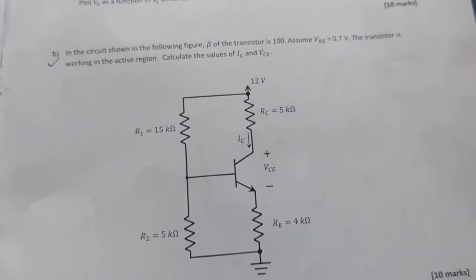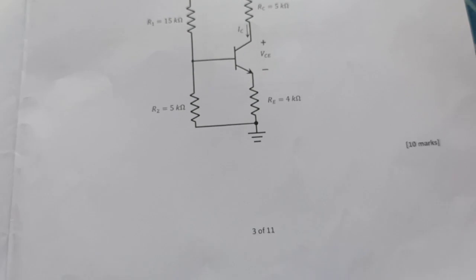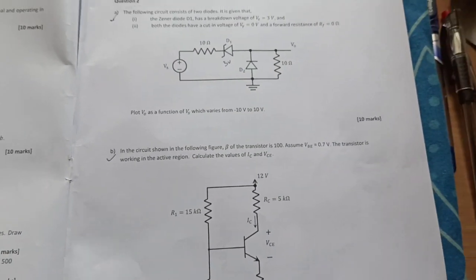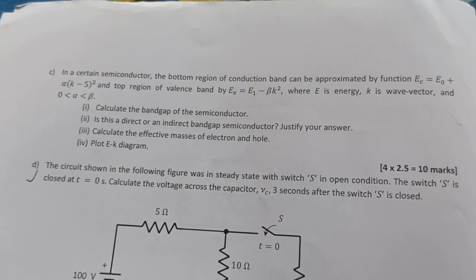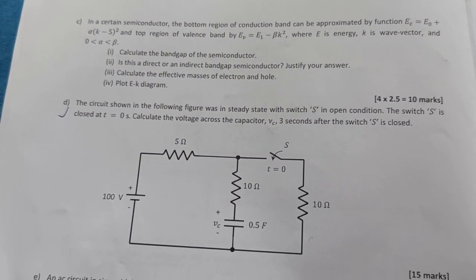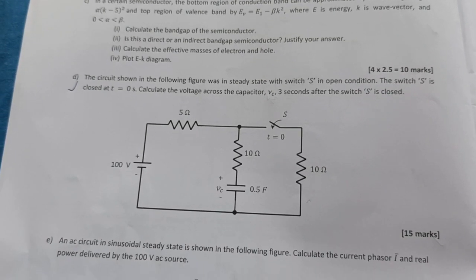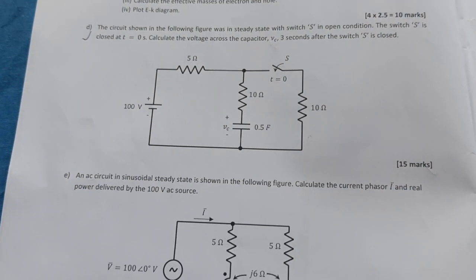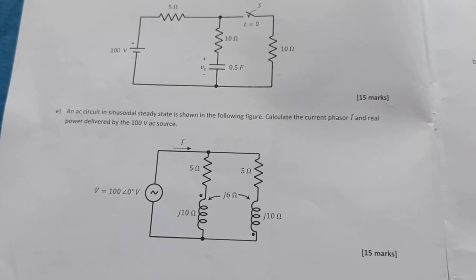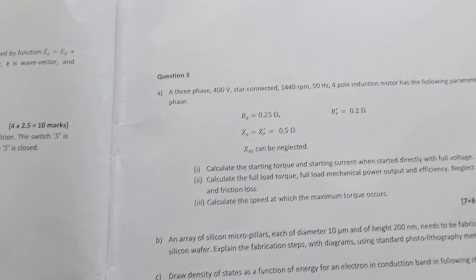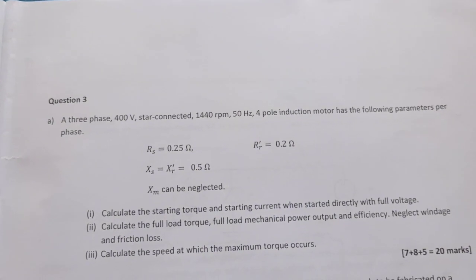Here are questions based on BJT. Questions based on RC switching. On to the third question.